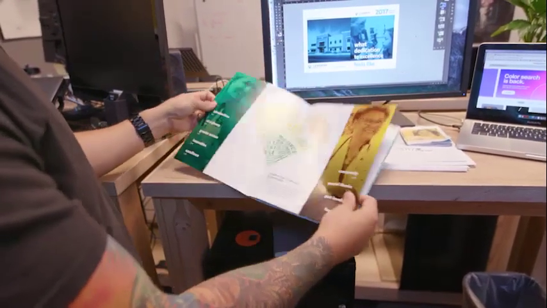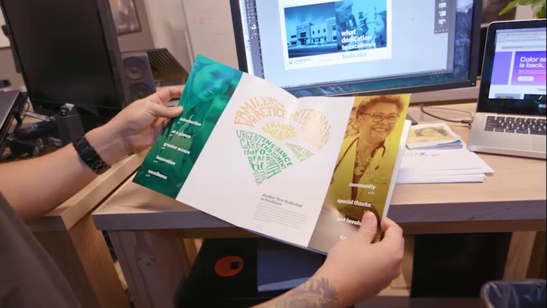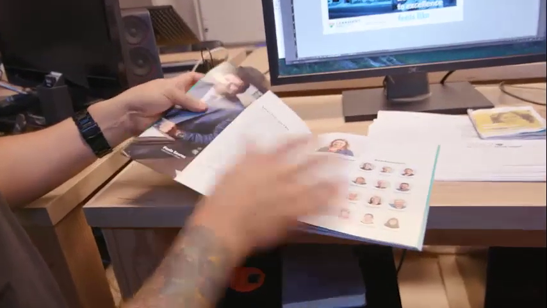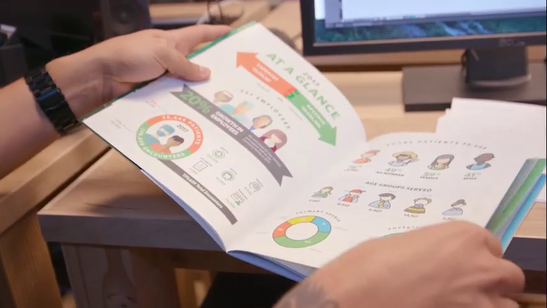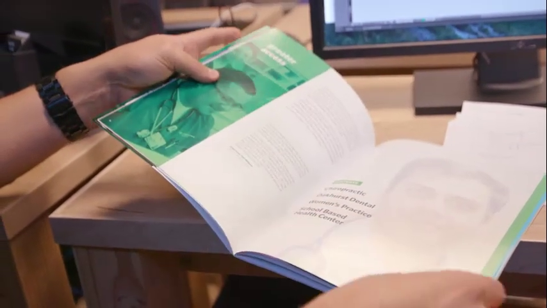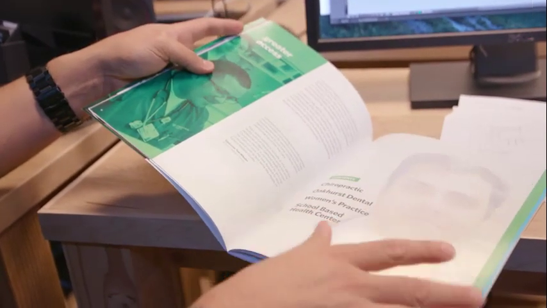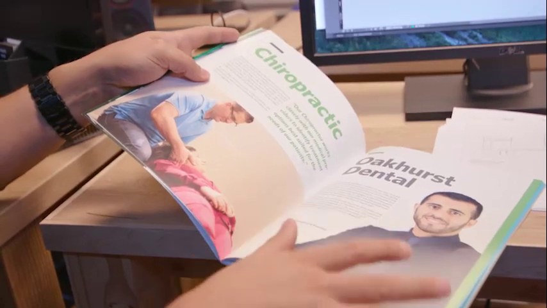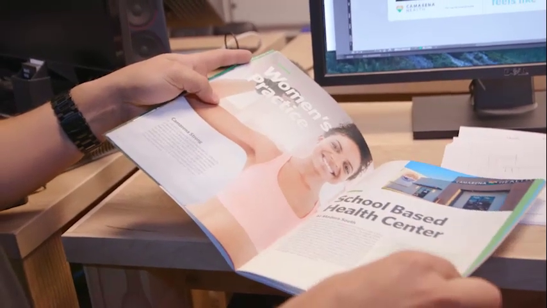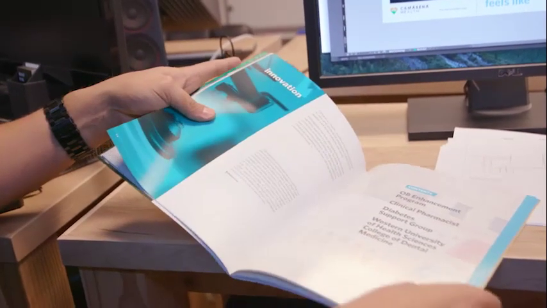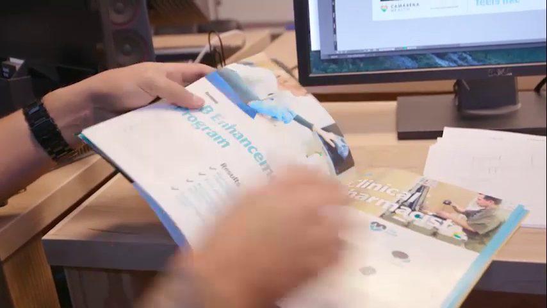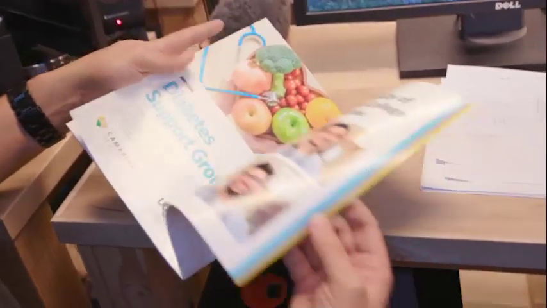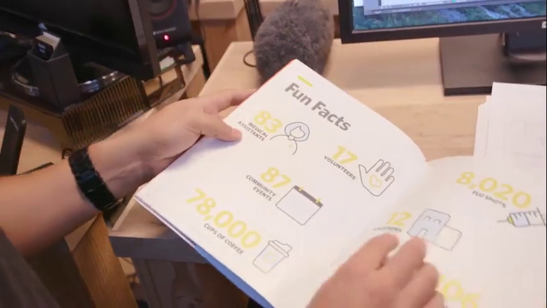So you open it up and boom, we have our intro table of contents. We have a cool letter from the CEO, infographics, our first section with the contents in that section, chiropractic with the content there. They have a new dental facility, their women's practice, and then boom, we go to the next section. Very cool.